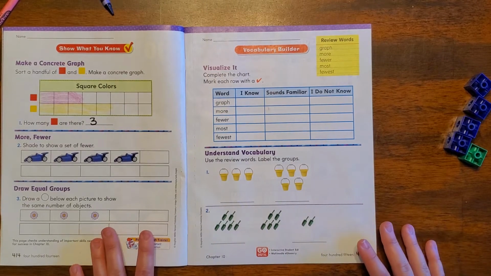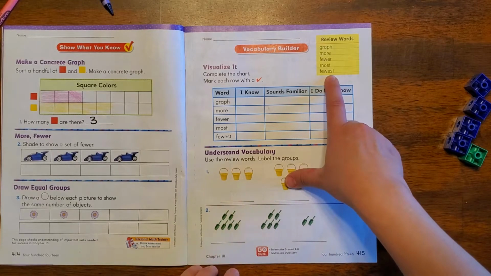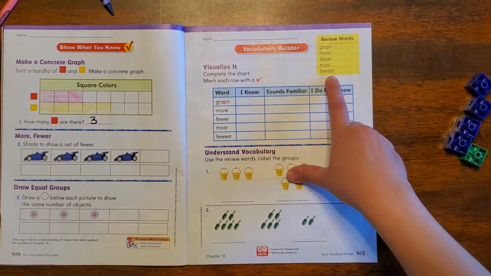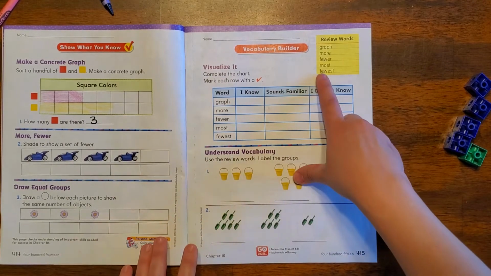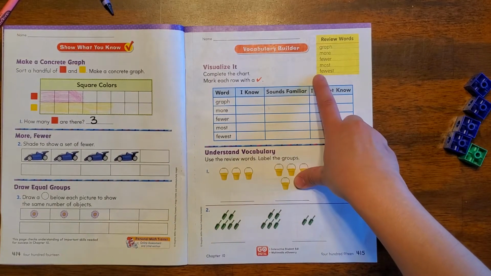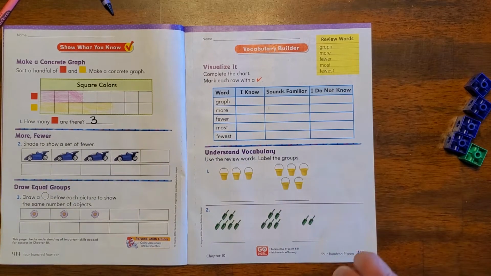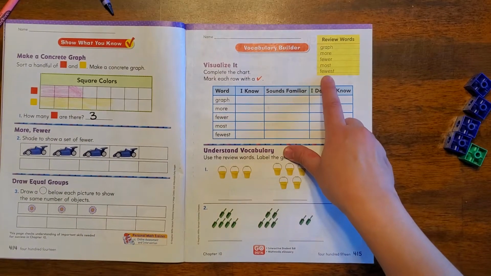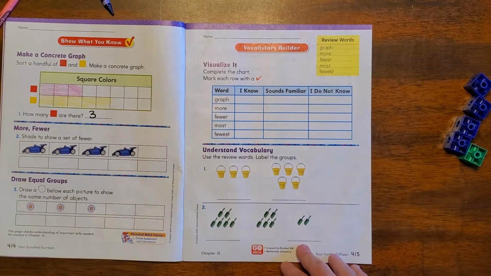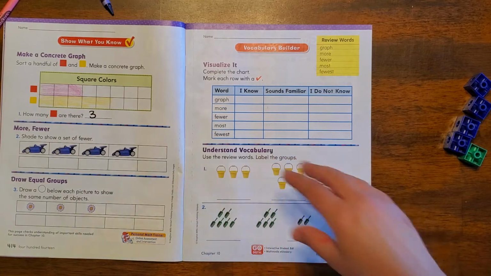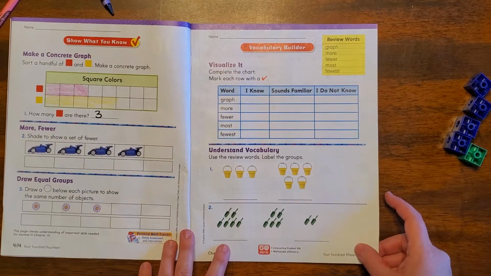Now you might remember from blending that when we have EST on a word, that's like the most, the biggest. But since the word is few, fewer and fewest mean smaller. So fewest would be the smallest, fewer would be kind of the middle. All right. So just keep that in mind when you're writing here.